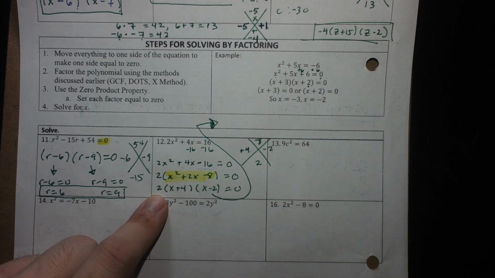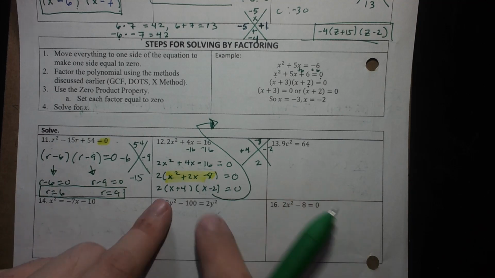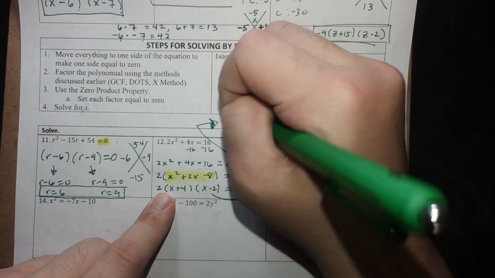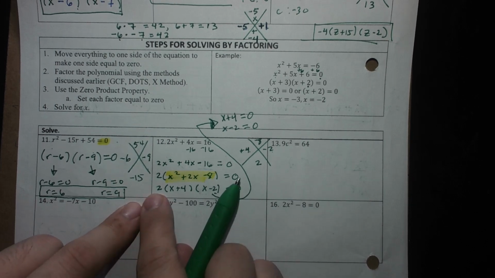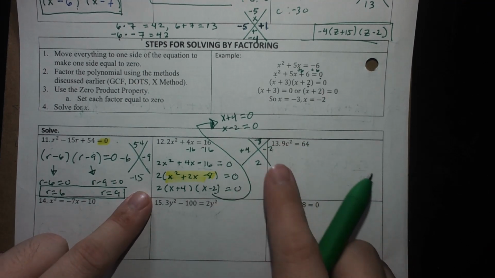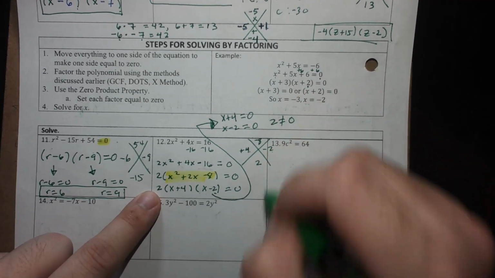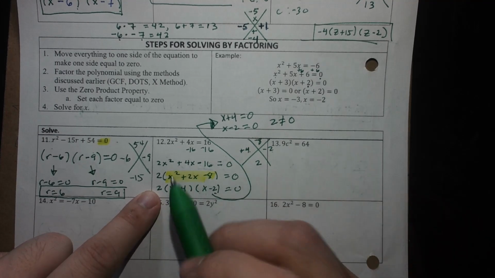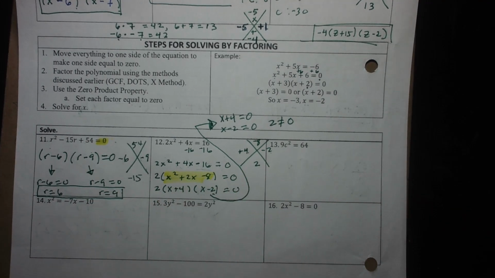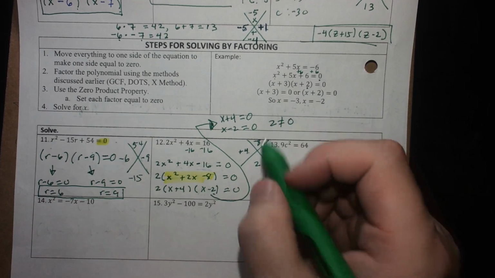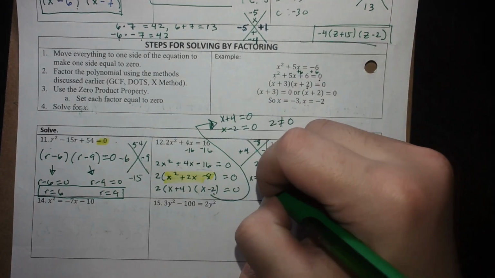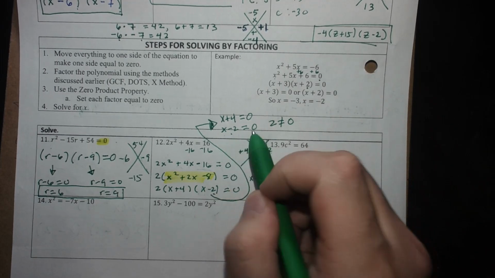Our goal here is to solve for x, right? So you're going to set x plus 4 equals 0. And then we have x minus 2 equals 0. And obviously 2 is not equal to 0 whatsoever, so you don't need to worry about this at all. That 2 that you see right there, don't worry about that. We're trying to figure out the x values that will make the equation true. So x plus 4 equals 0. If you solve for x, that's x equals negative 4. x minus 2 equals 0. If you solve for x, that's x equals 2.